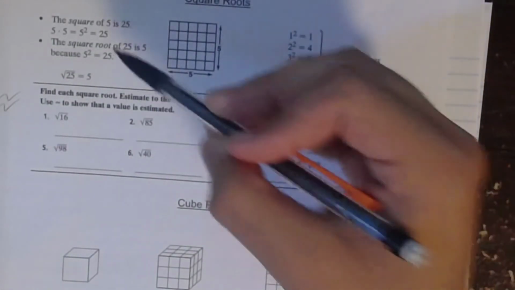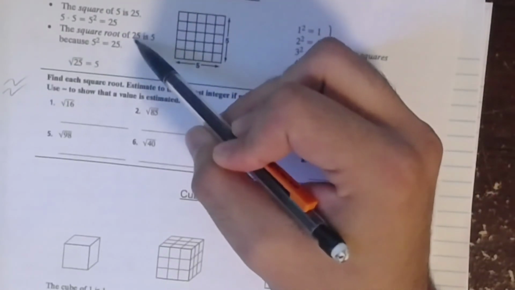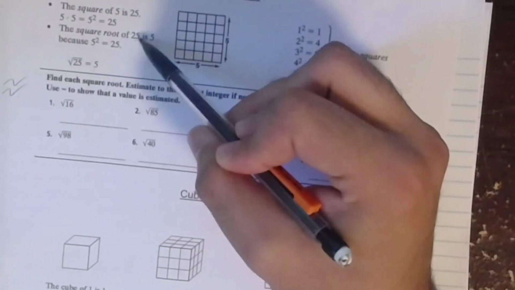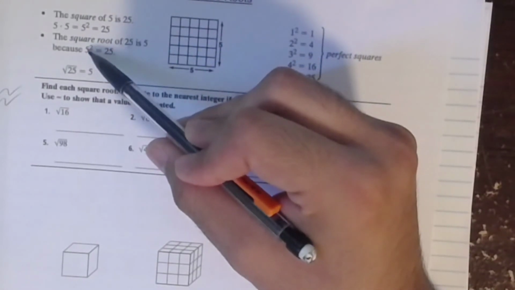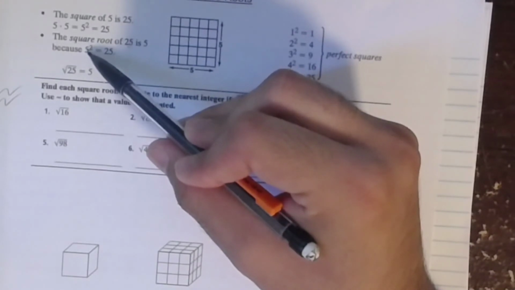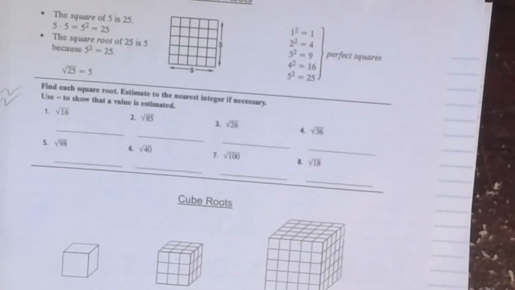Taking a square root is trying to find a number that, when you multiply it with itself, you get that same number. So in this case, you want to find the square root of 25. You need to find a number that when you multiply it with itself, you get that same number. So 5 is that number. We've multiplied 5 with itself. So 5 times 5 equals 25, which is exactly what we did.